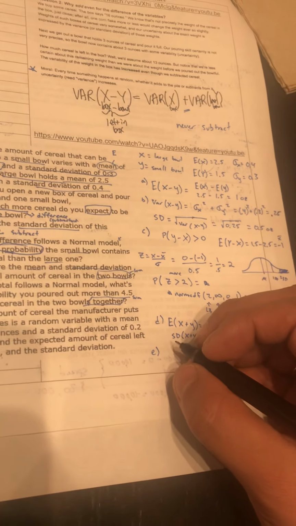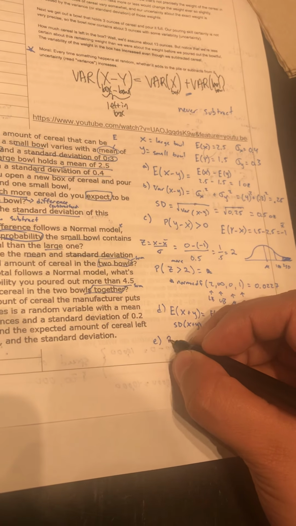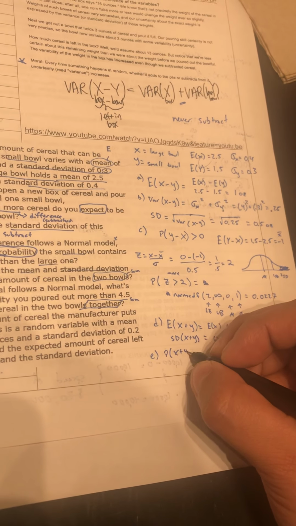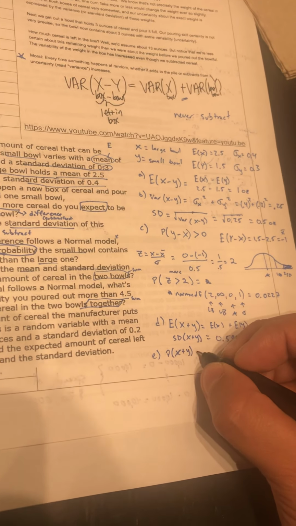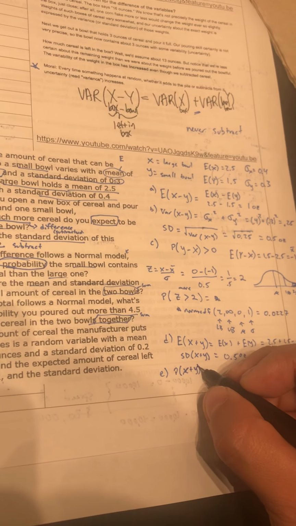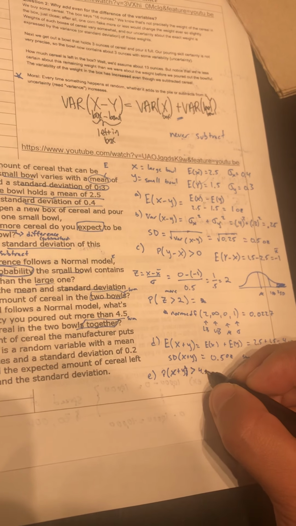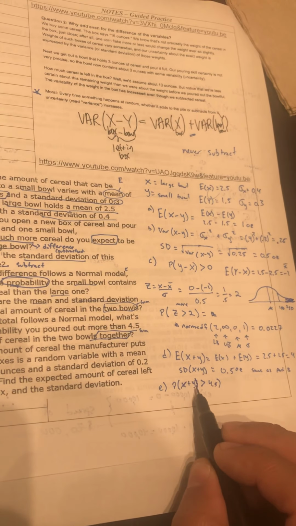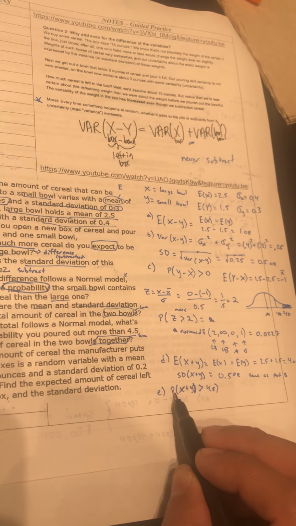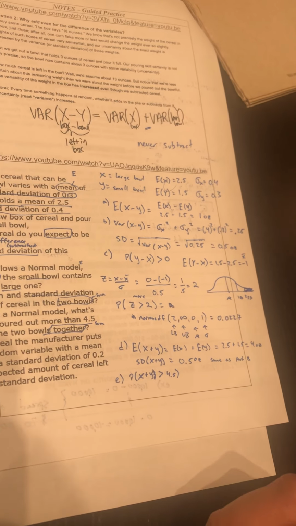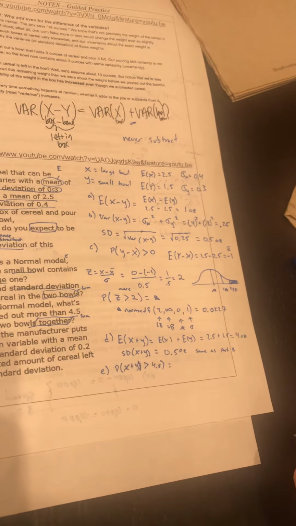So we're looking for the probability that x plus y combined will be more than 4.5. Sorry guys, it shouldn't be a close parenthesis right here. Okay, good.